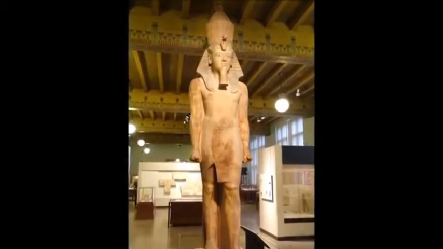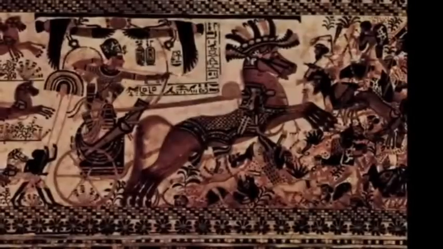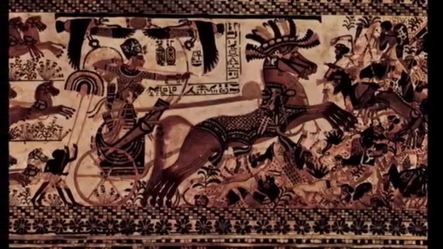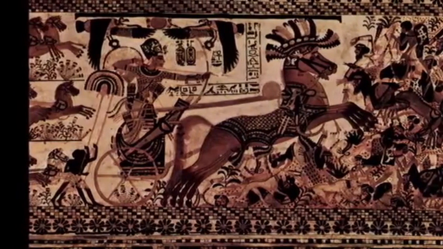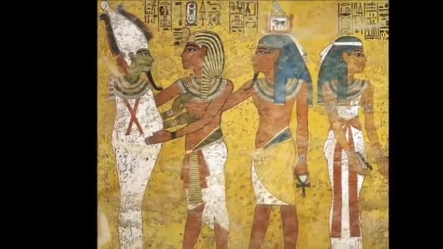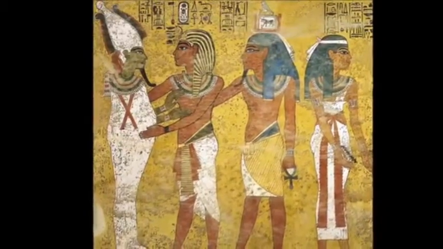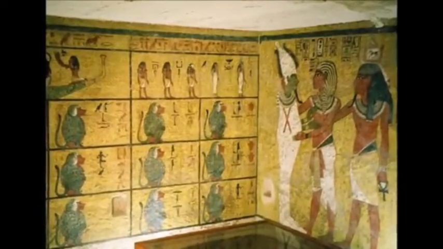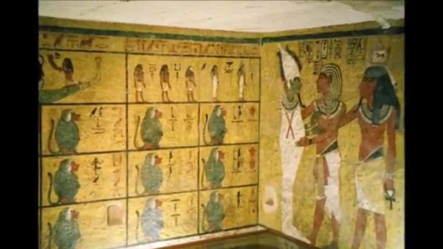The exact cause of his death is a mystery, but archaeologists believe that he may have died from an injury or an infection. However he died, it was unexpected for a pharaoh to die so young, and his tomb was probably not complete. This would have forced Tut to be buried in a tomb intended for someone else.